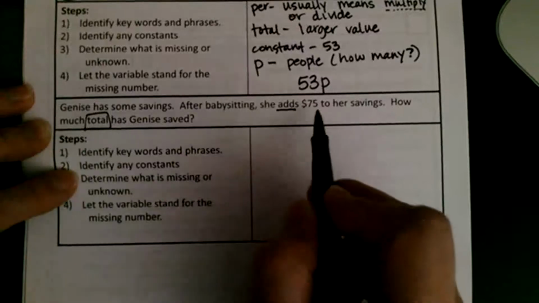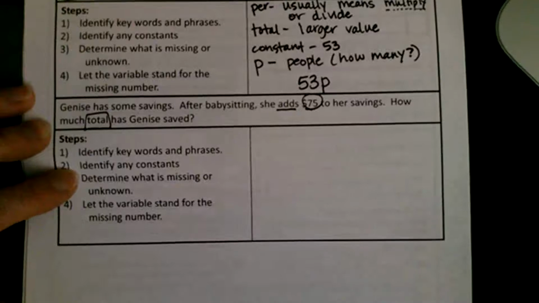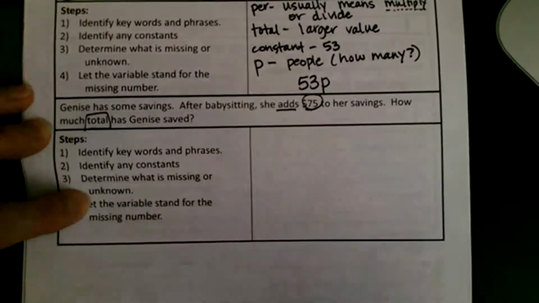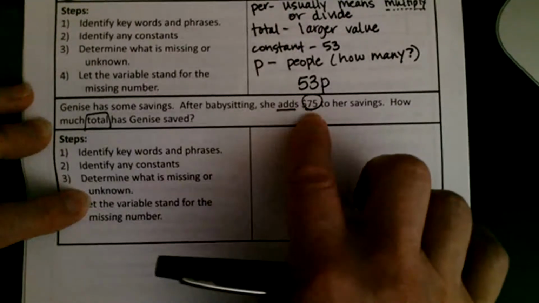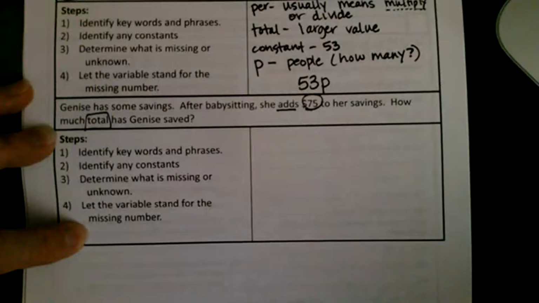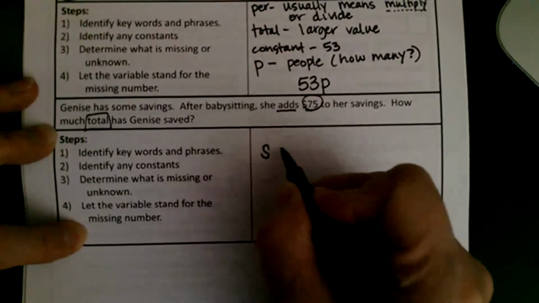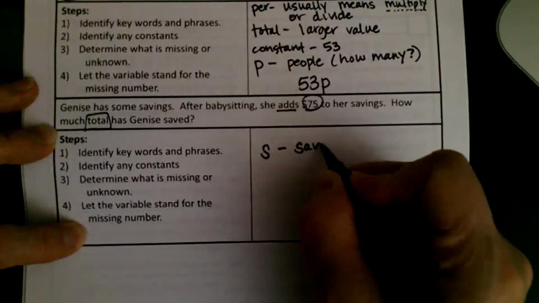What is the constant? 75 is the constant right there. That's how much that she added. That we know. And what is missing? Okay, we don't know how much she started with. So we know she's adding $75, but we don't know what we're adding it to. So the missing number is the starting number. The starting number she already had in the savings. It just said she had some savings, but we don't know how much. So let's let S stand for the savings that she started with.